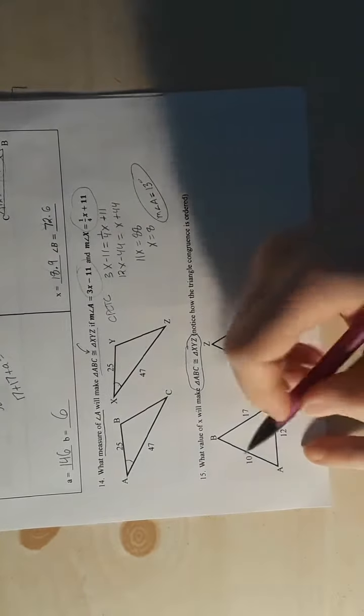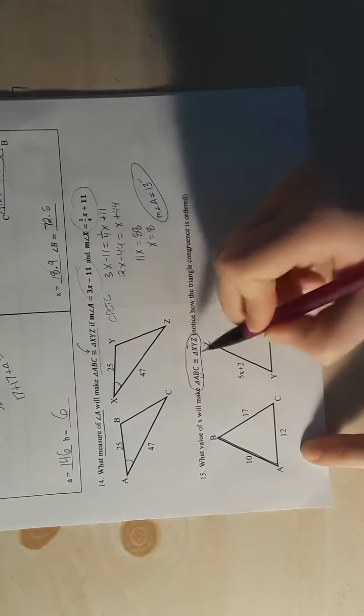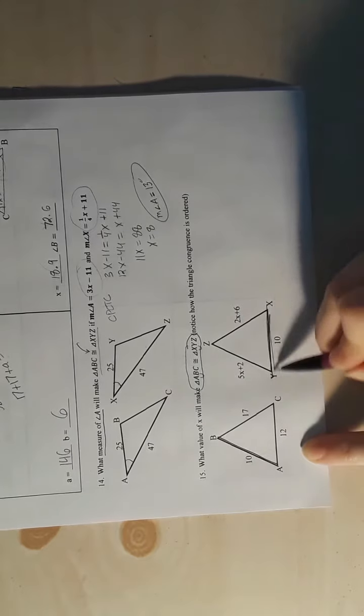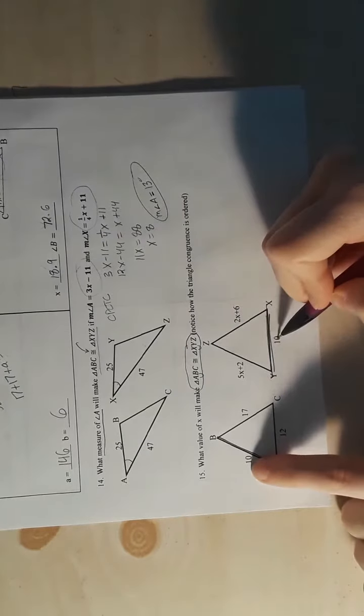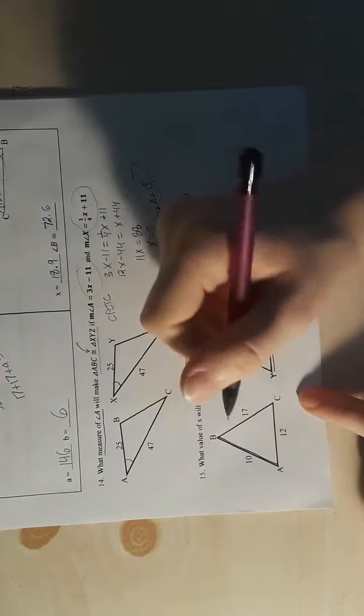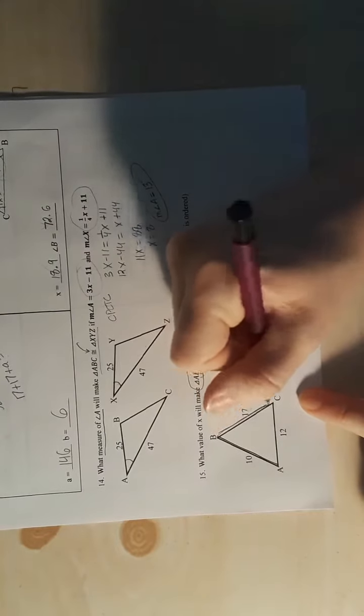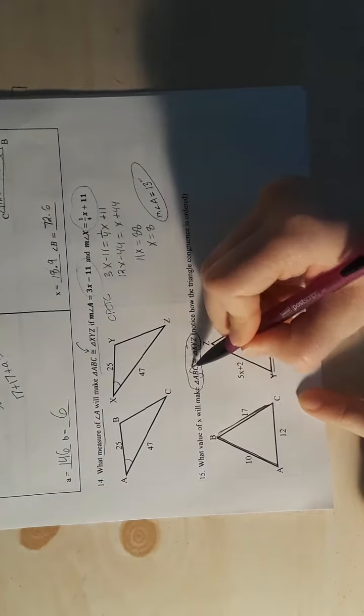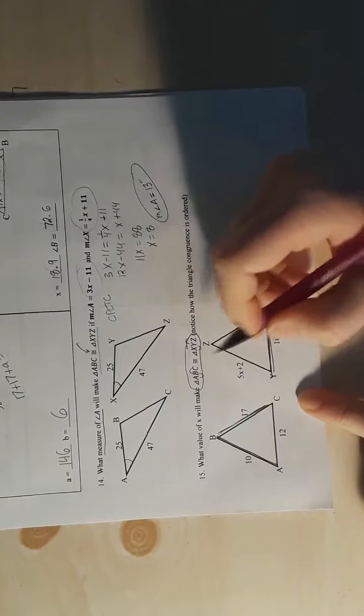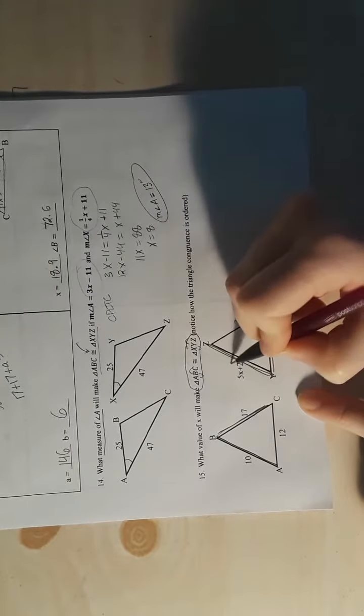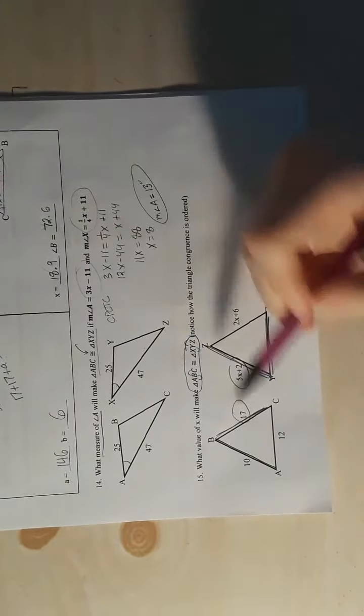So when I look at this side right here, AB, and you look at the name AB, that corresponds to XY, which is right here, and that should make sense because I have 10 and 10. That matches. Cool. What if I looked at BC, which is these two? BC corresponds to YZ, which is right here. Okay, so that doesn't look right.